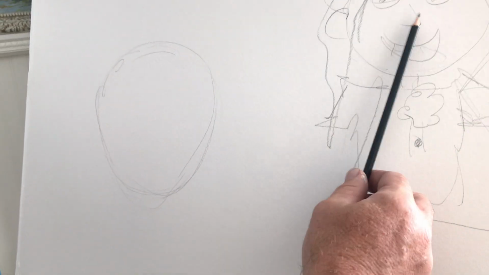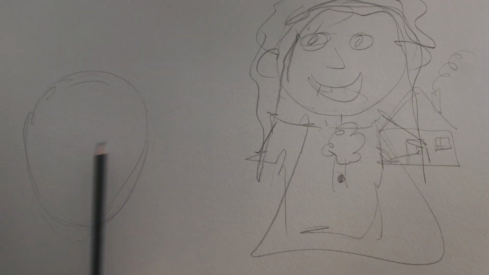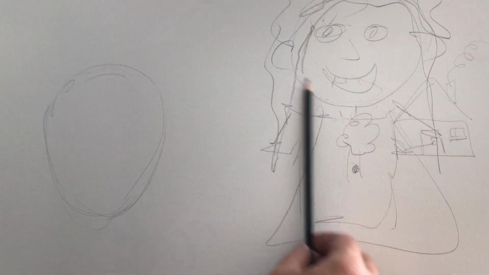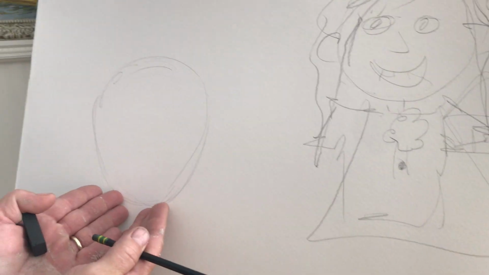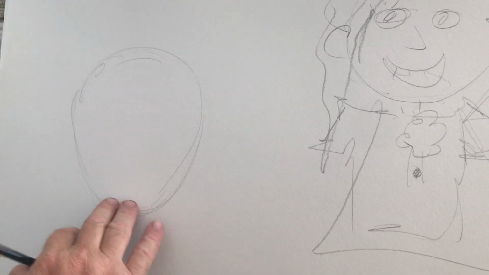What I'm going to try to show you is the difference between a fake looking picture and a real person. So if you want your portraits to look more like real people, number one, don't start with a circle, because human heads are not shaped like circles. They're more oval shaped, more like an egg shape, a little bit more narrow at the bottom, wider at the top. Everyone's a little different, but oval definitely is better. It's going to work better than a circle.